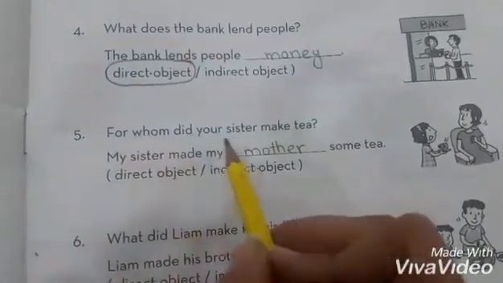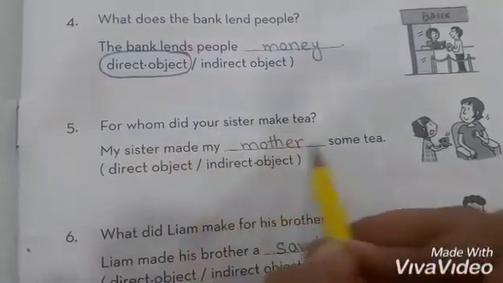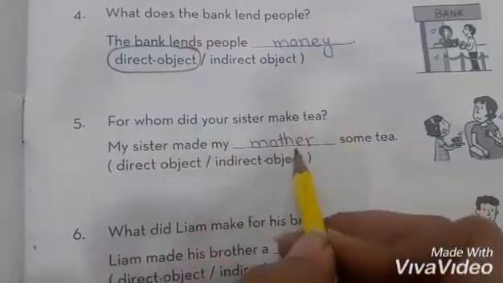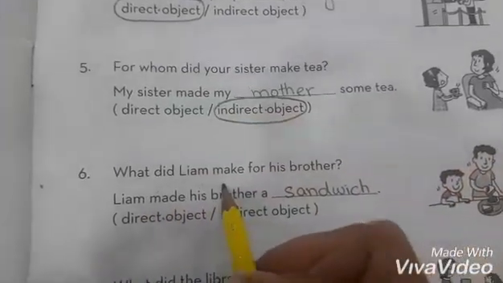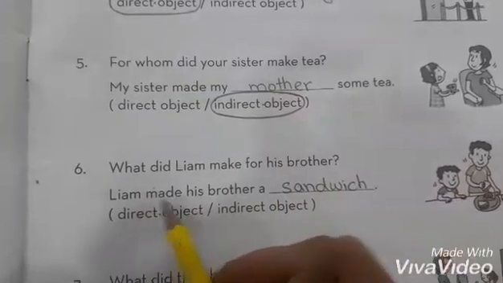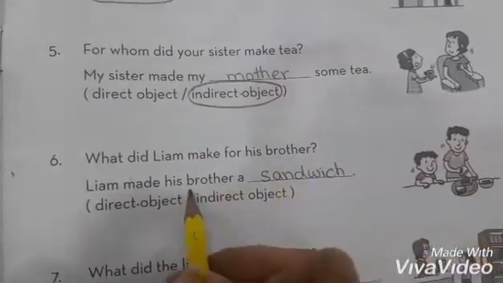For whom did your sister make tea? My sister made my mother some tea. Mother is an indirect object. What did Lame make for his brother? Lame made his brother a sandwich. Sandwich is the direct object.